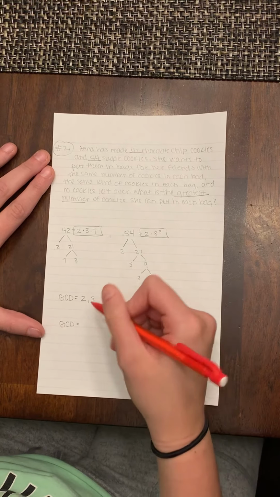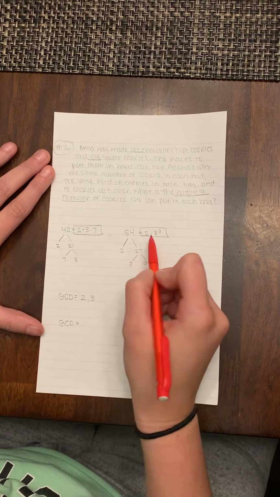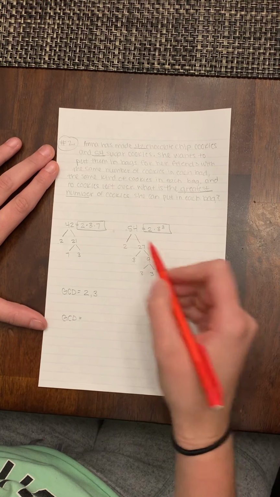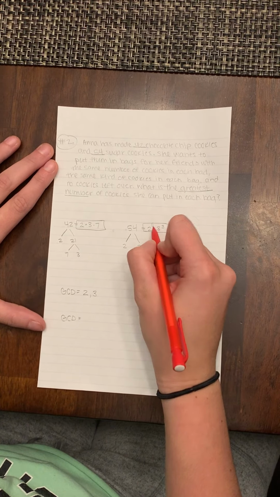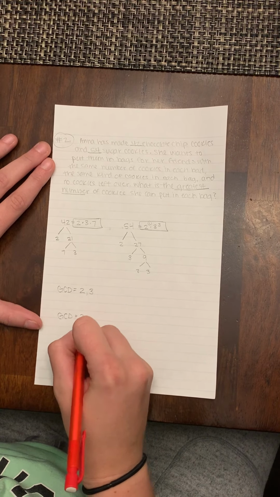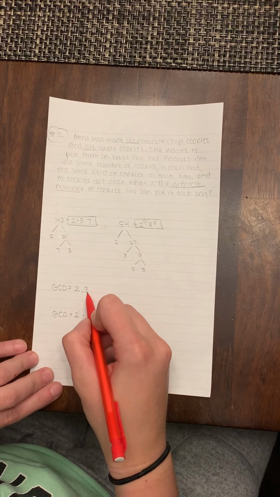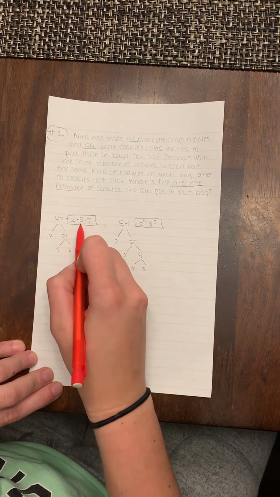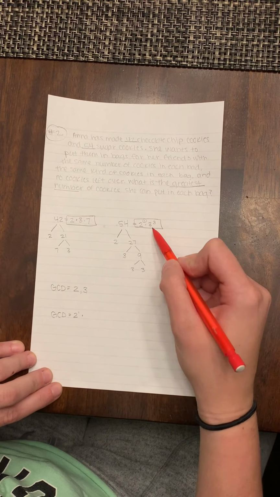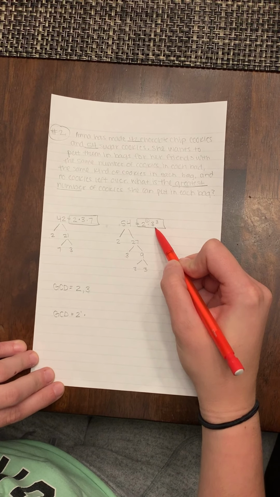Next, we're going to look at the lowest power. Out of these two prime factorizations, the lowest power of 2 is 2 technically to the first. So we're going to leave 2 to the first, times the lowest power of 3. This one is just 3 to the first power. This is 3 to the third power.